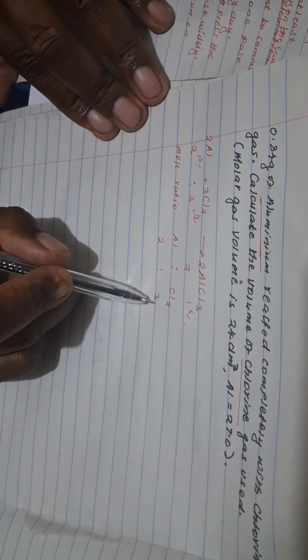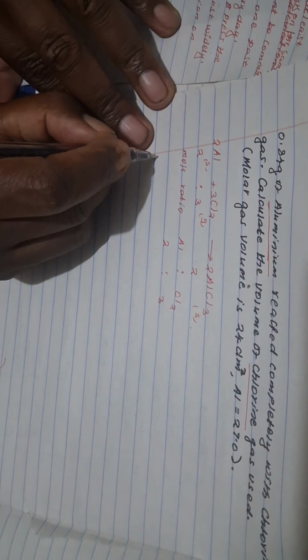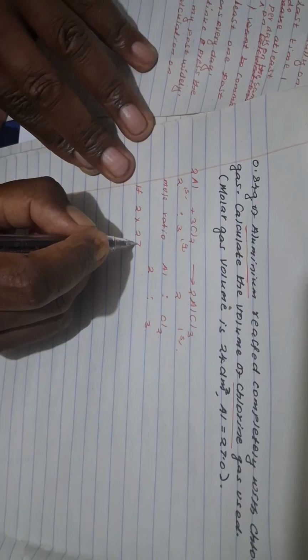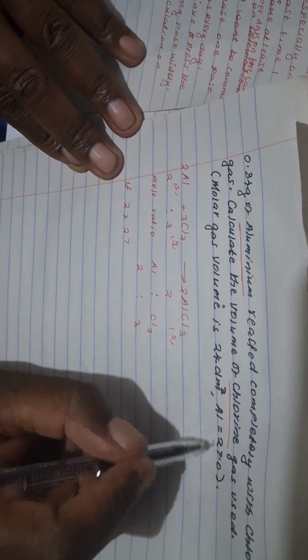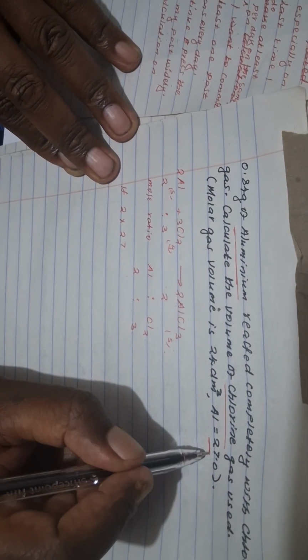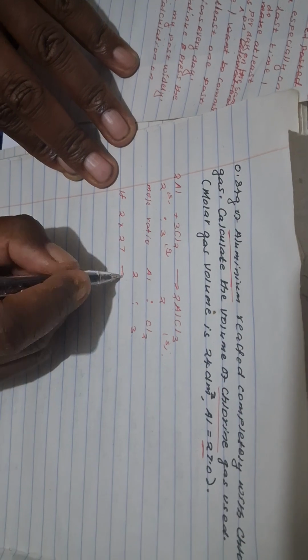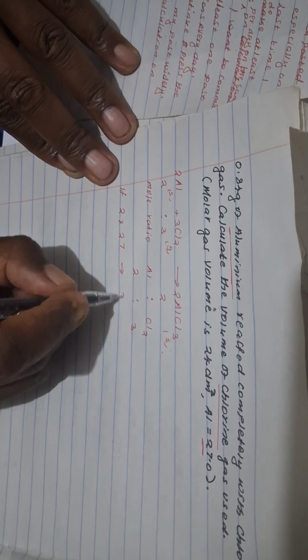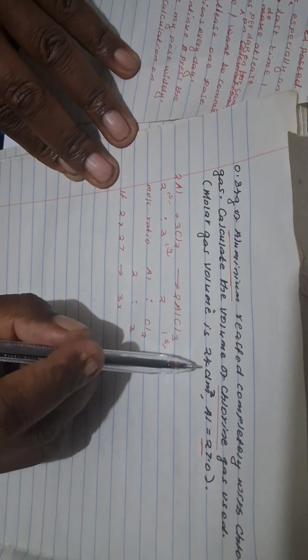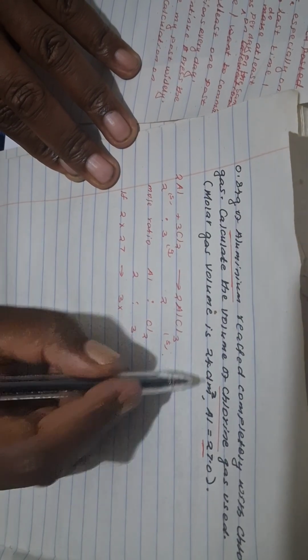I want us to relate this mass here to the moles of chlorine. So we say if 2 times the molar mass of aluminum, which is 27, should give us 3, which is the number of moles of chlorine, times the molar gas volume of chlorine, which is this 24 here.